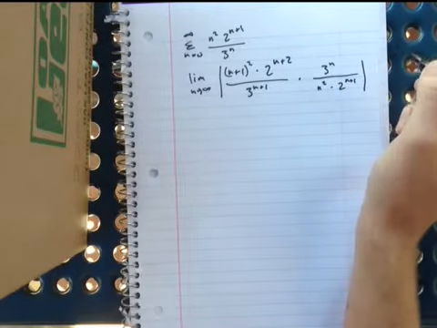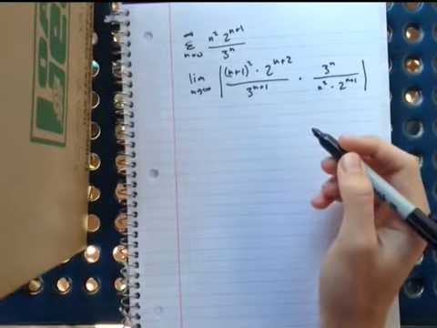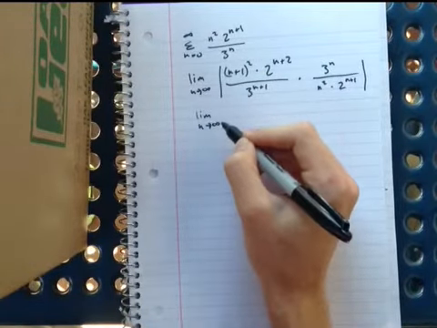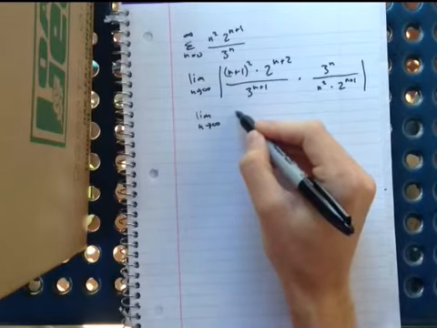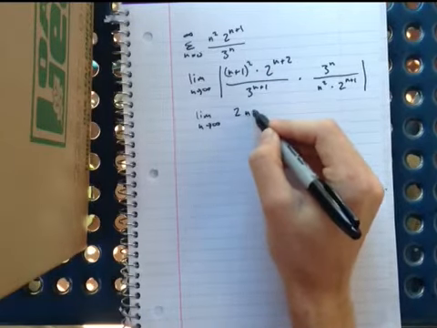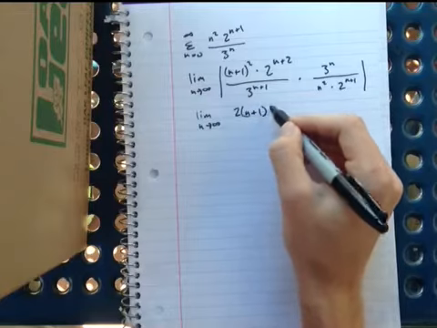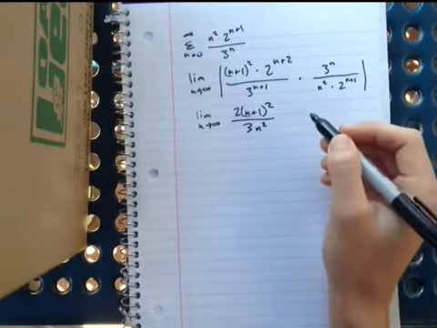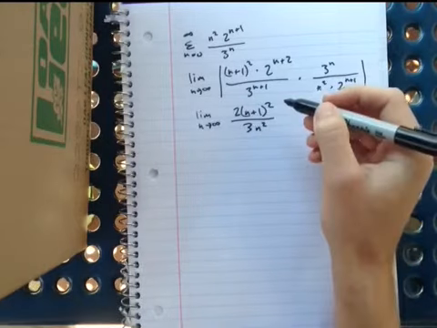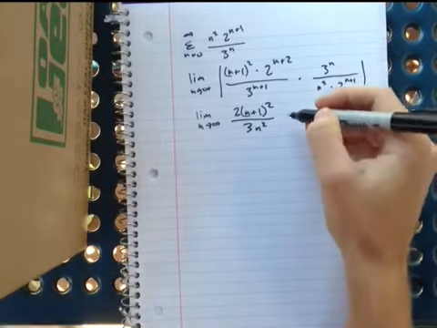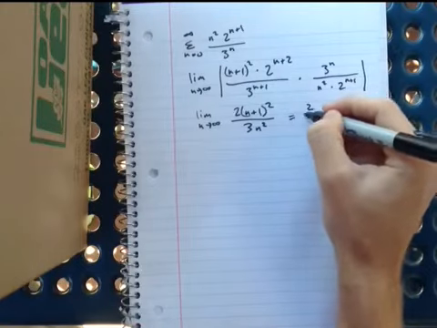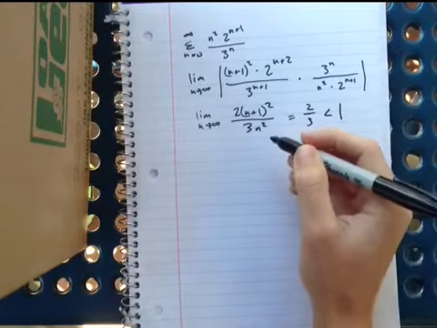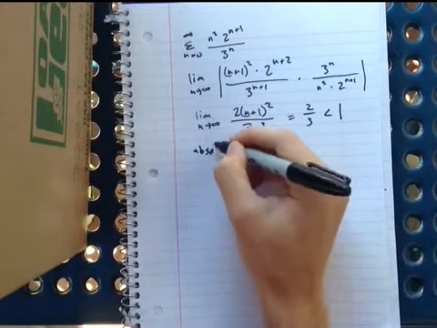Now, from there, we can simplify this to the limit as n goes to infinity of 2 times n plus 1 squared over 3n squared. And as you can see from there, the limit equals 2/3, which again is less than 1, and going back to our rules, is absolutely convergent.